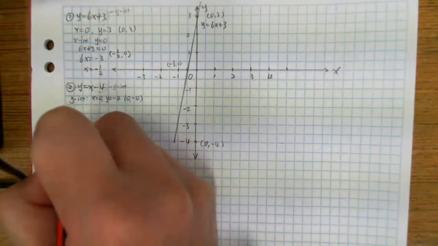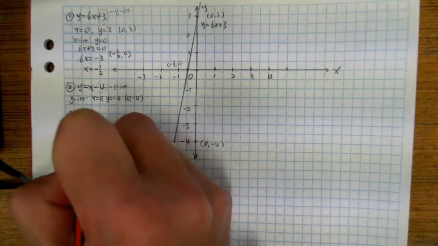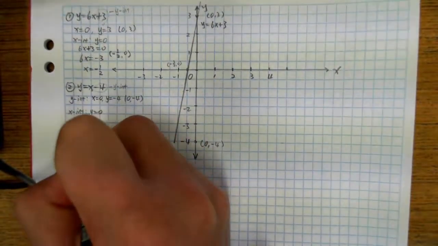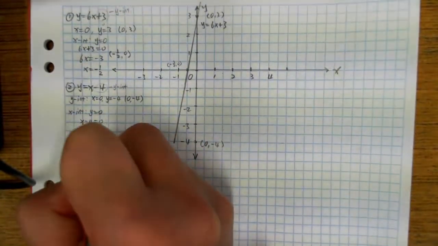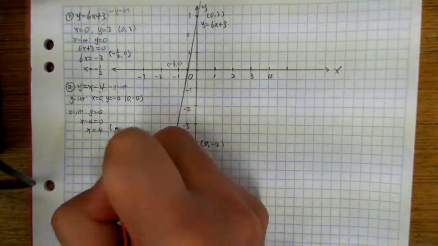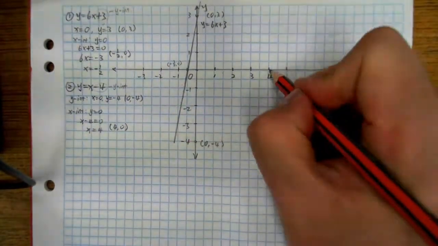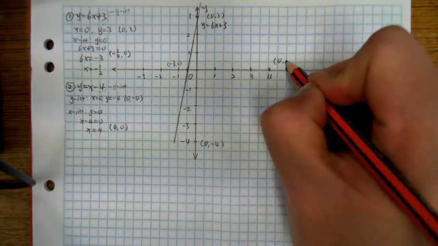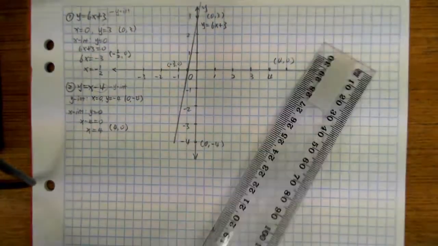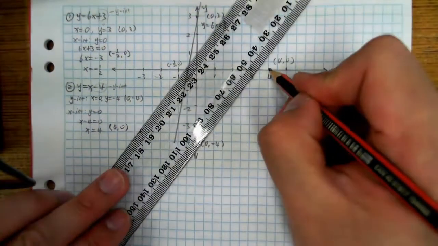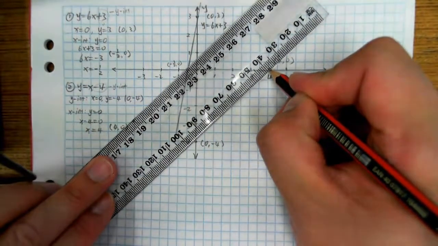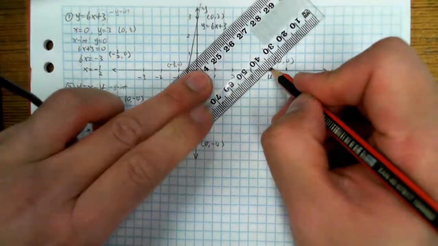And then the x-intercept. y equals 0. So we have x take away 4 equals 0, x equals 4. So the coordinate is (4, 0). (4, 0) is here. All right. Now we can connect these 2 points, (4, 0) and (0, -4).